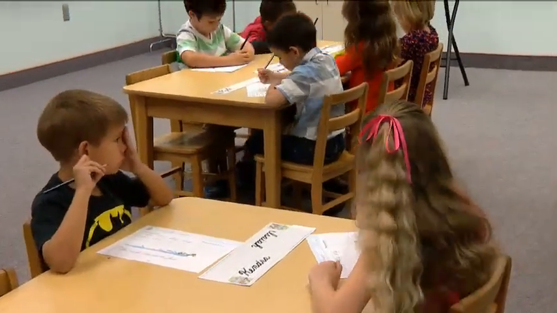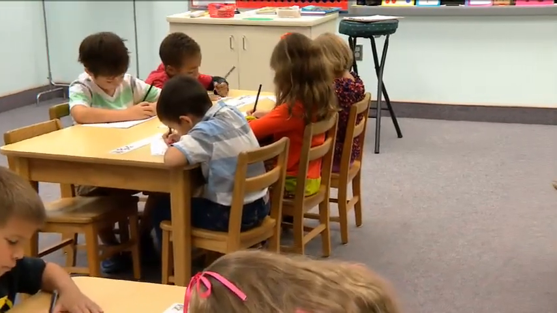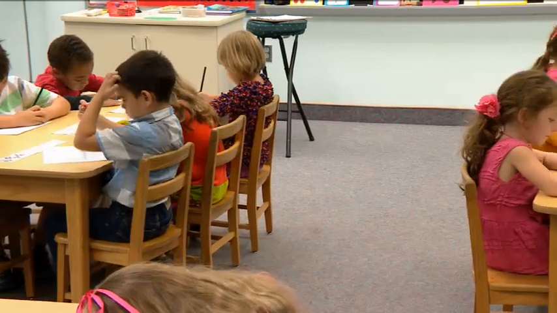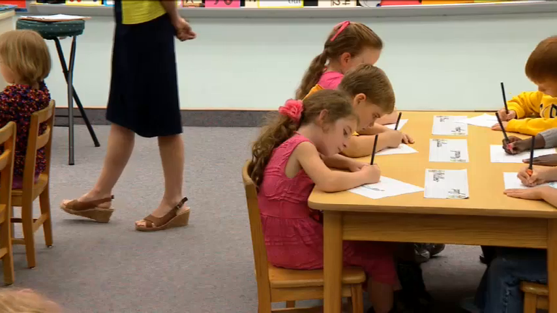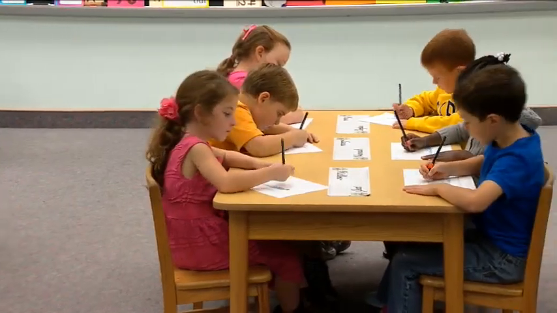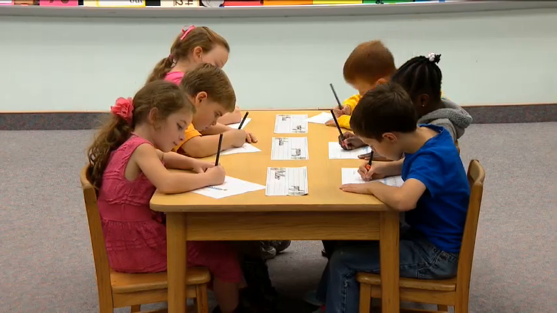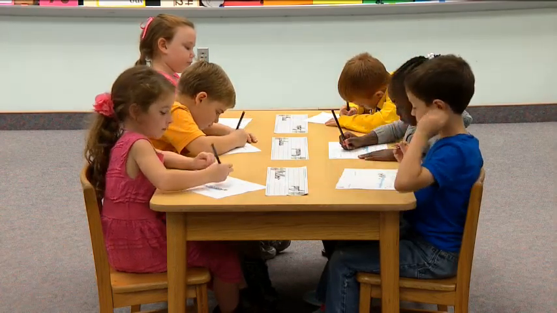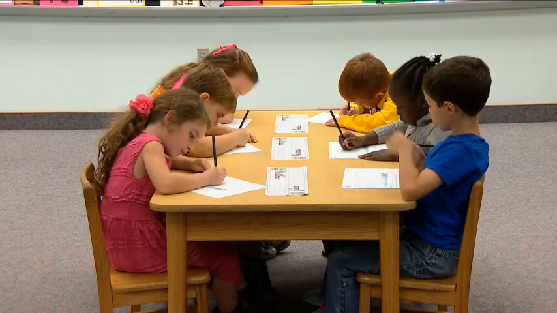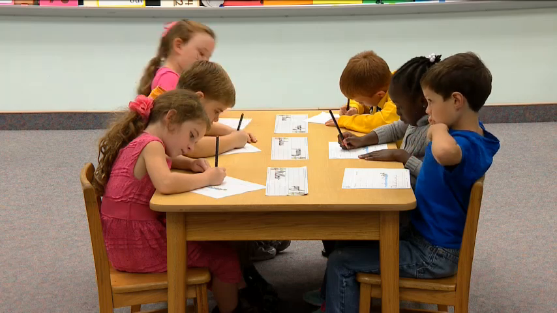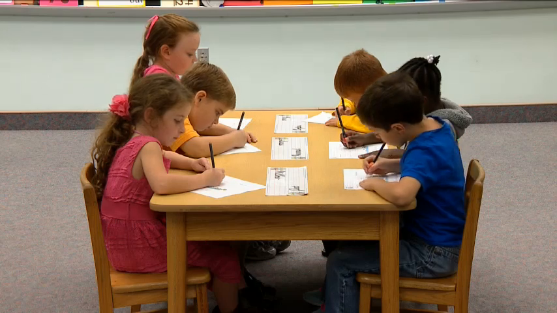She's sitting up nice and tall, so it's easy for her to write neatly. Posture is an important part of our writing. Jaden, I can tell you're taking your time. That's it, Isaiah. Nice and slow.